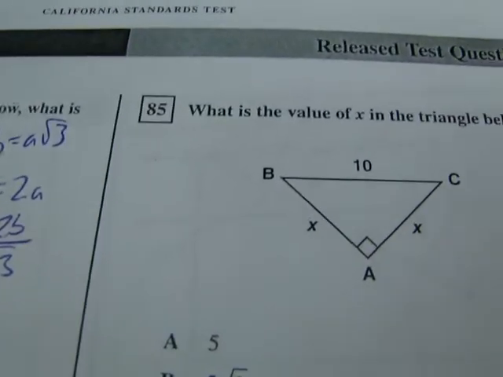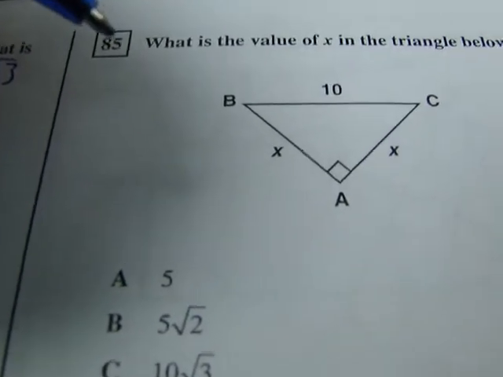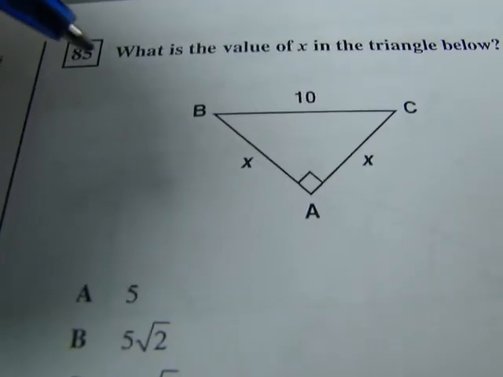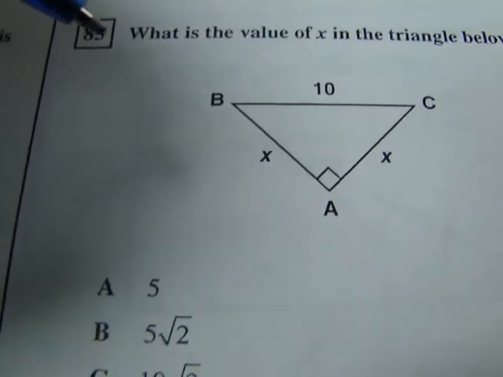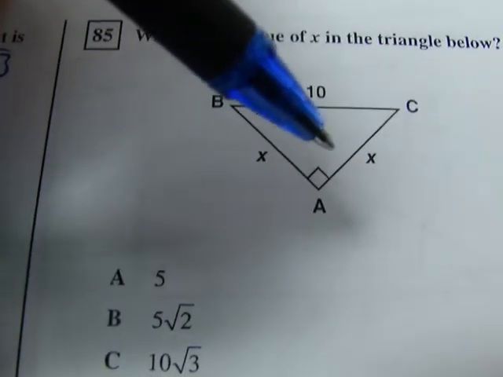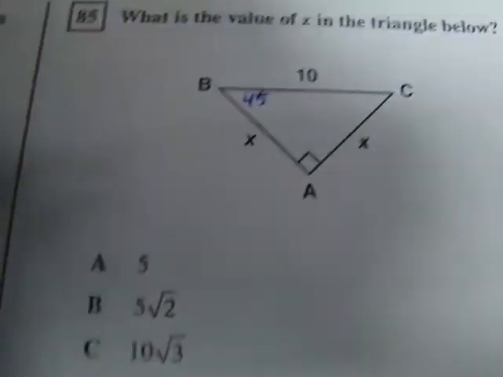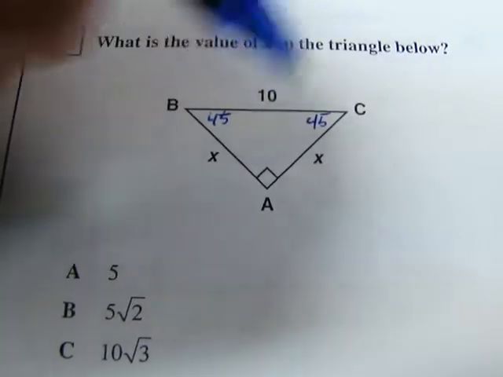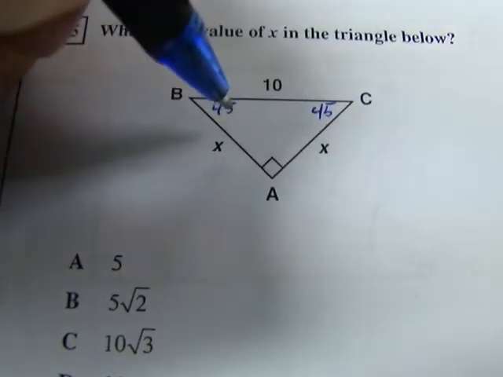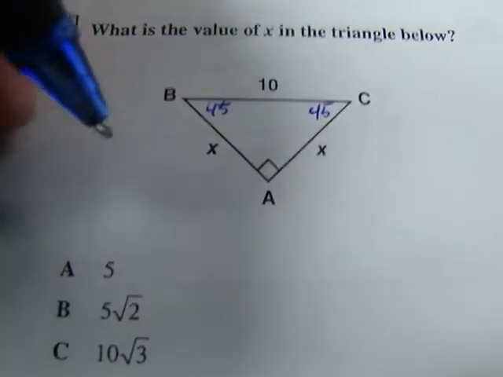Got it? Okay. 85. What is the value of x in the triangle below? This one you could actually sort of do with the Pythagorean theorem, and I almost think that's the smartest way to do it, but we'll do it special right triangle style. This one's 90. This one's 45. This one's 45. How do we know that? Well, if these sides are congruent, these angles must be congruent. These angles have to add up to 90, so they have to both be 45.